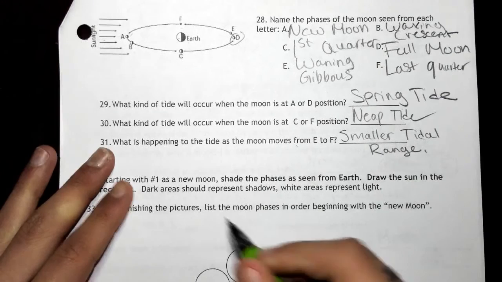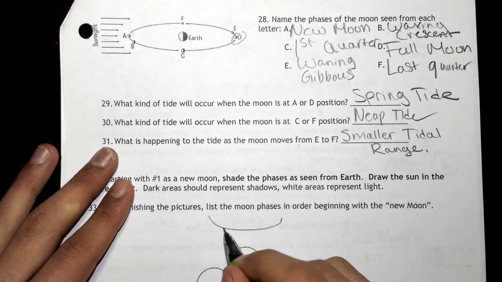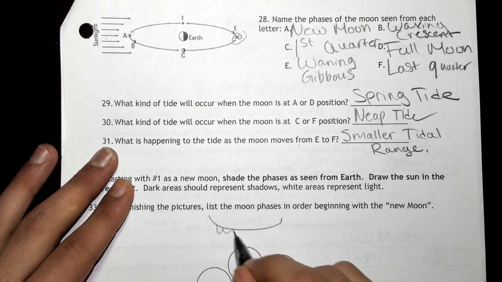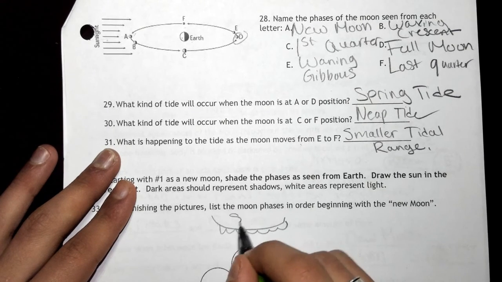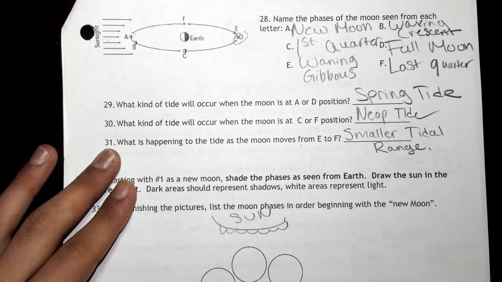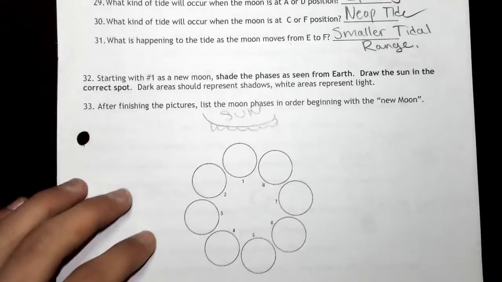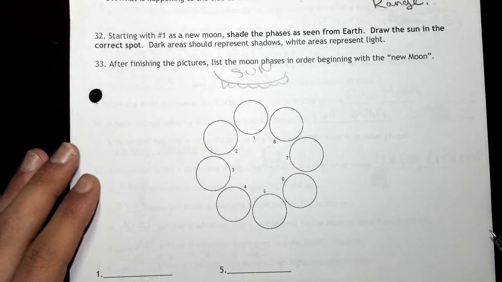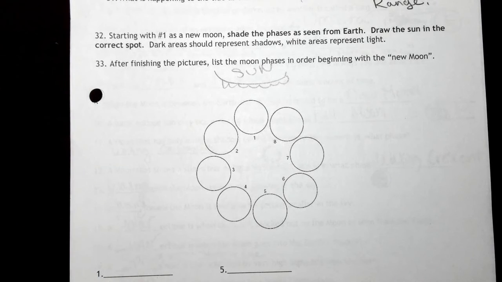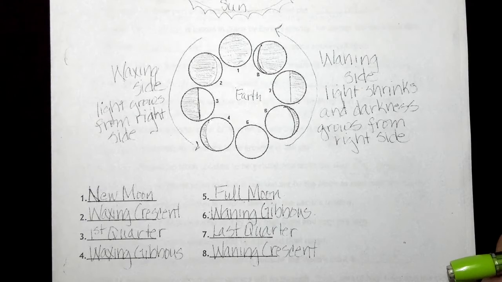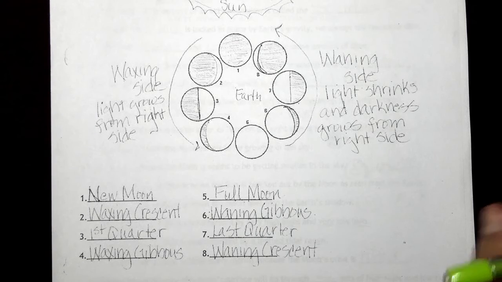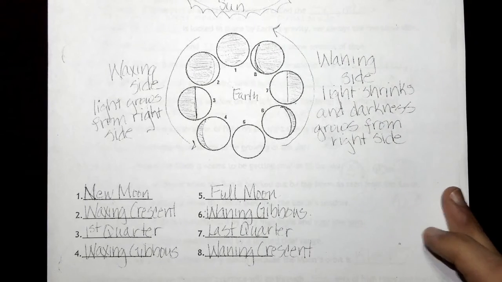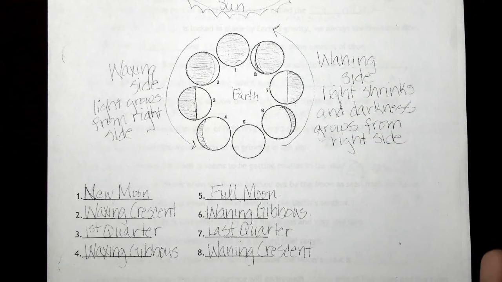And then if the sun is up here, then I'm going to draw it, and I will pause it, and I'll get back to you guys in a minute. Alrighty guys, so this is what you should have gotten all of this.